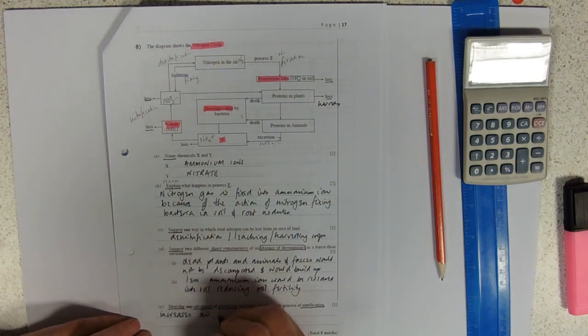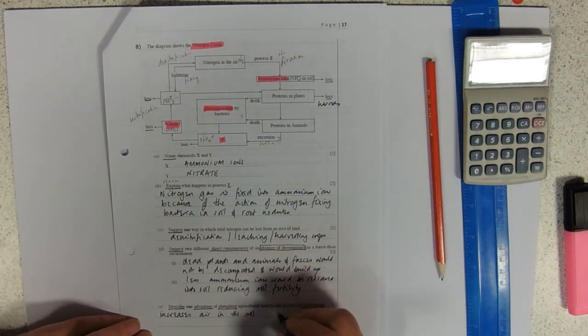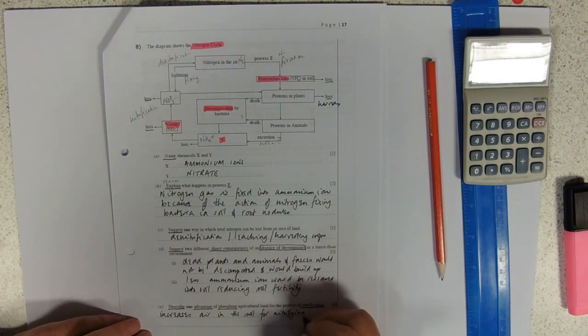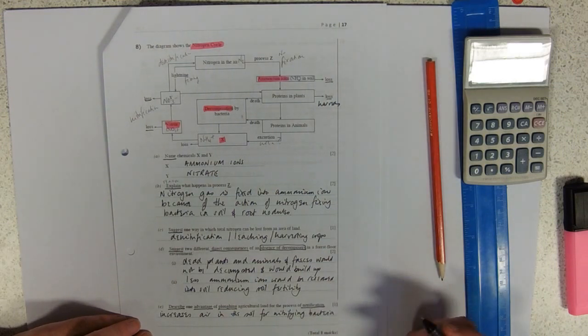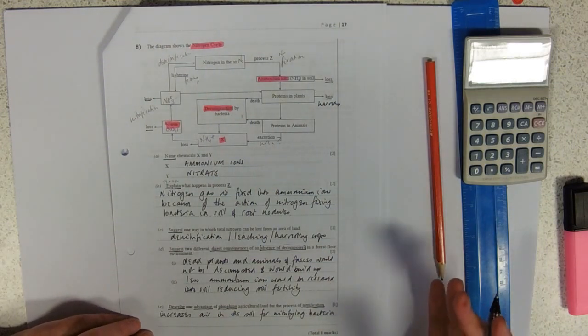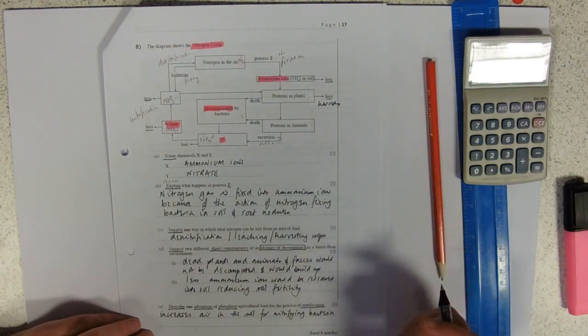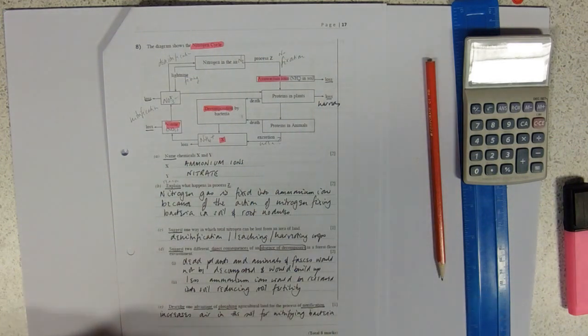increase the air in the soil for nitrifying bacteria. Or you could argue that it increases the drainage, so there's less anaerobic conditions. I think that will do. Super duper.